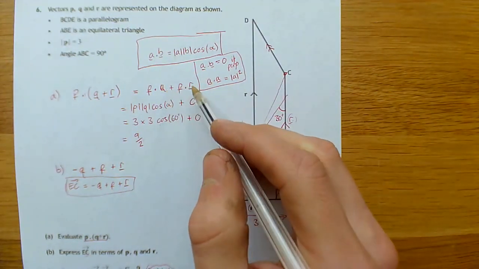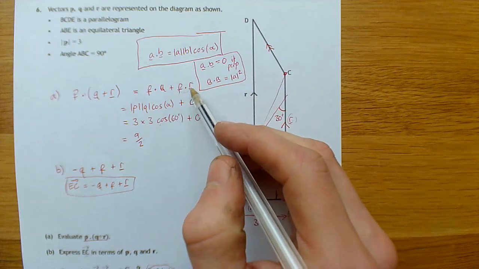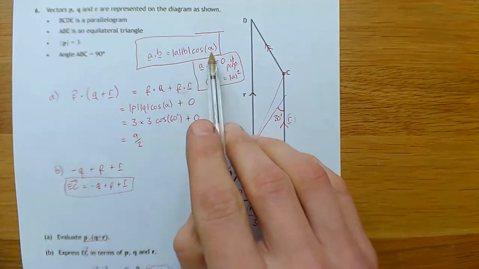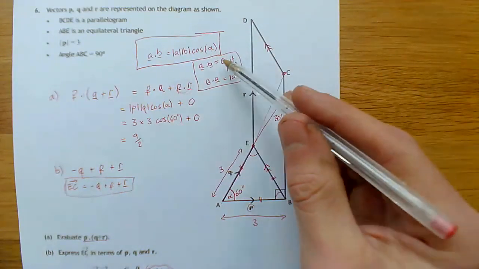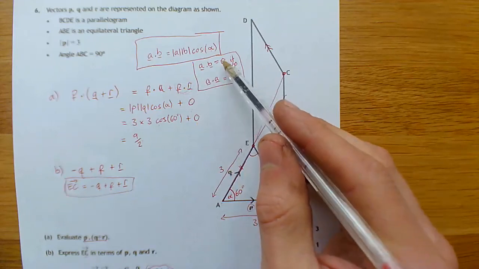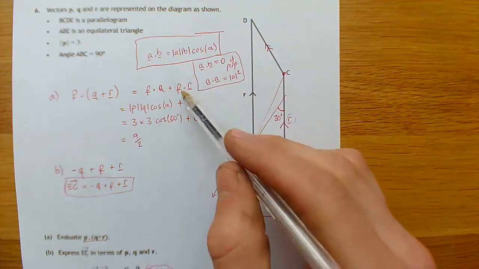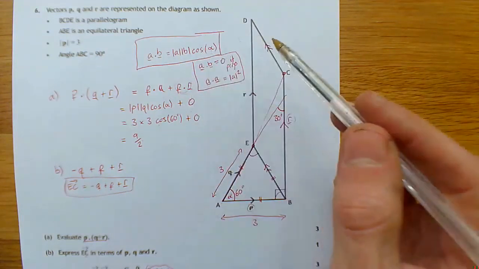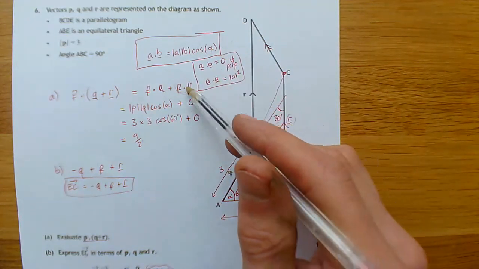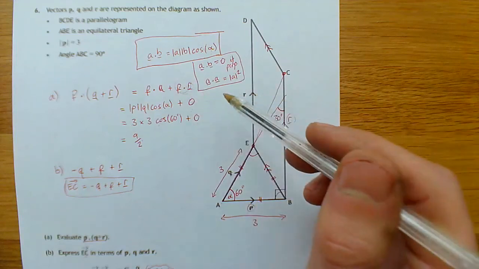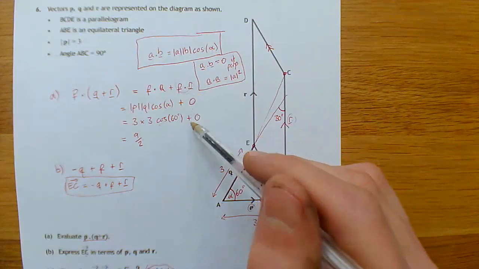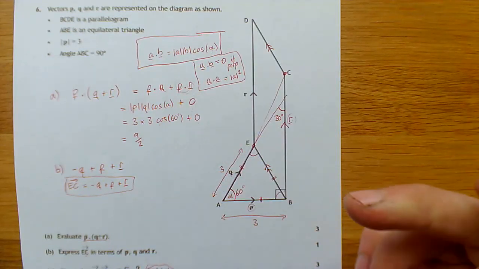In this first part, if you had not spotted that P dot R equals 0 straight away and you plugged everything into this formula, nothing goes wrong. Even if you don't remember these 2 facts, you could plow on. All you would do is plug in length of P, length of R, cos 90. Cos 90 would give you 0. So don't panic if you didn't spot that this was perpendicular straight away. Even if you just use the top formula, it will still churn out 0 for you.